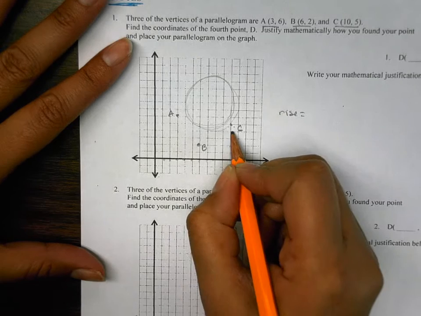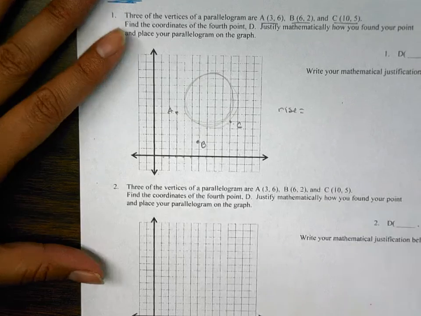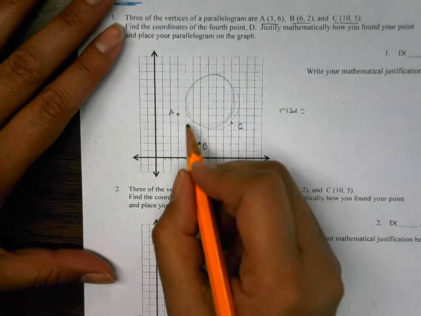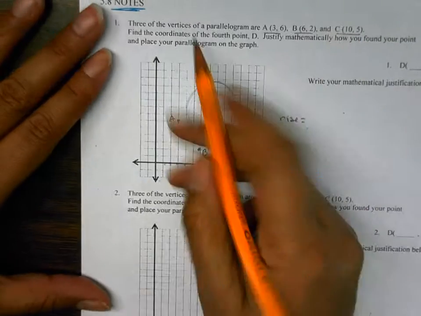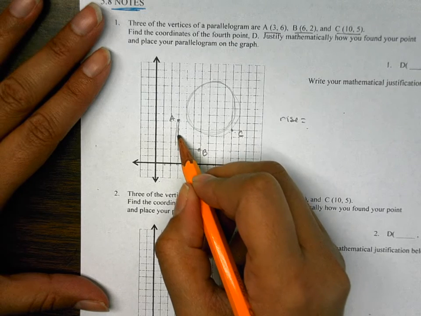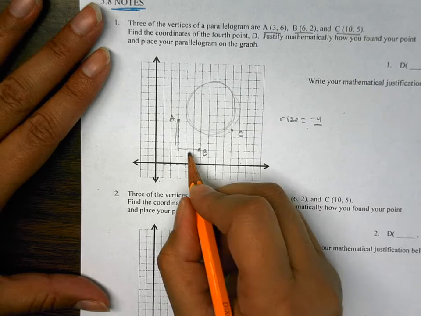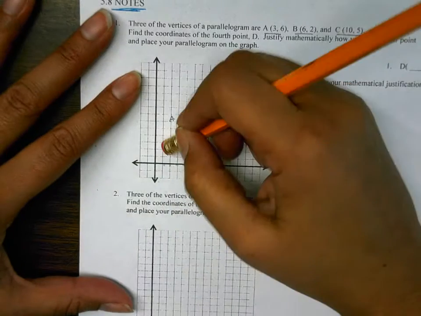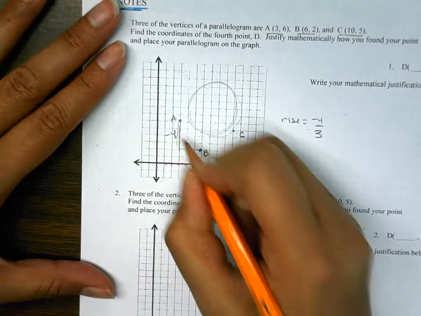1, 2, 3. Or I did A, B, maybe? A, B? Okay, so A, B. So you're doing this one here. 1, 2, 3, 4. Rise is down 4. And right how far? 3. Okay, so he said from A to B, he went down 4 and to the right 3.